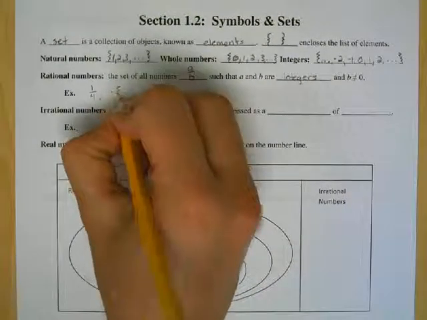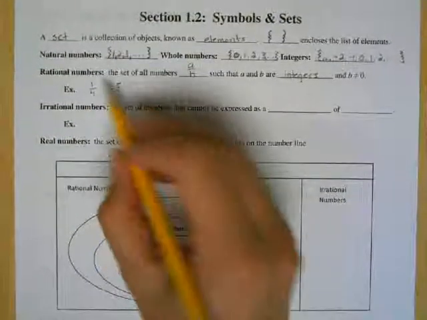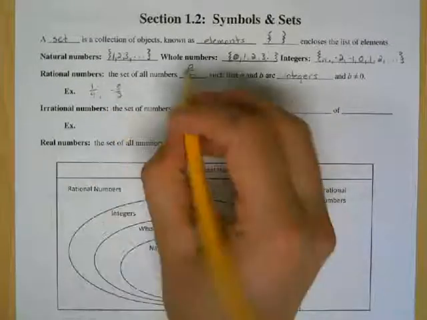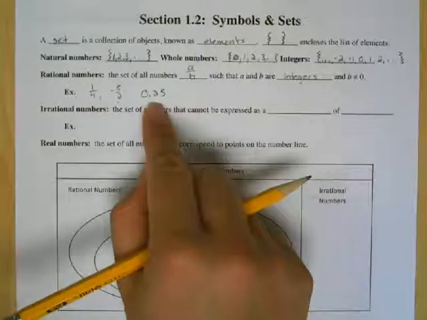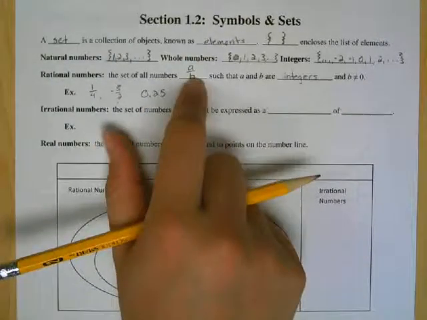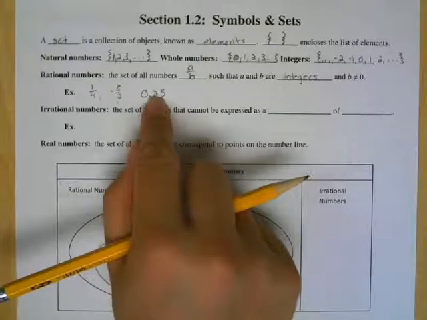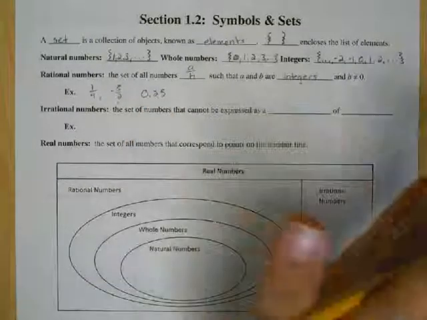-3/2 would be a rational number, sorry. Okay, rational over rational. 0.25, you've got to remember that I can write decimals as fractions, because 0.25 I can rewrite as 1/4, so that makes it a rational number.